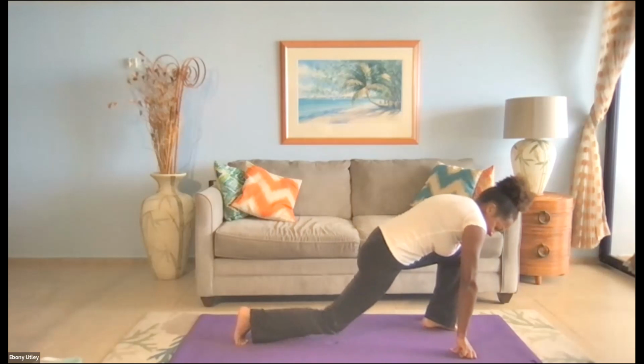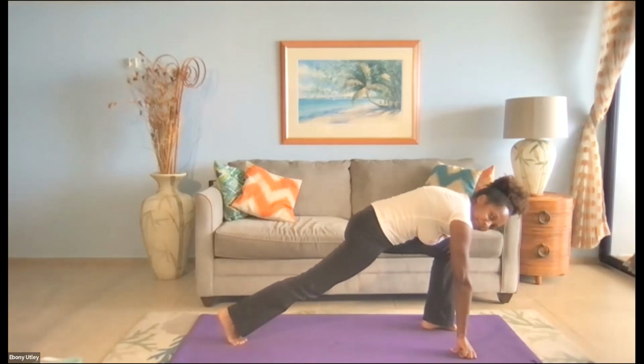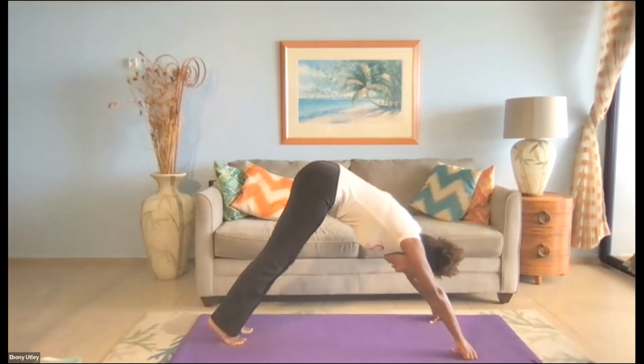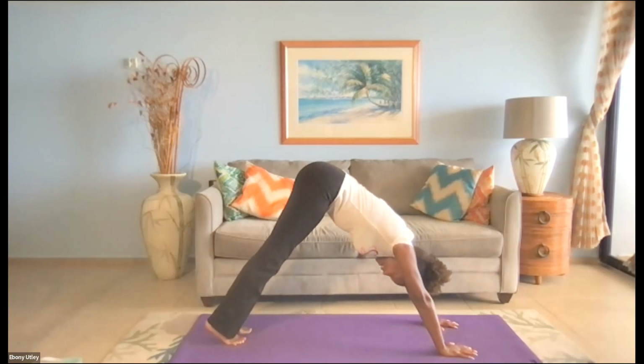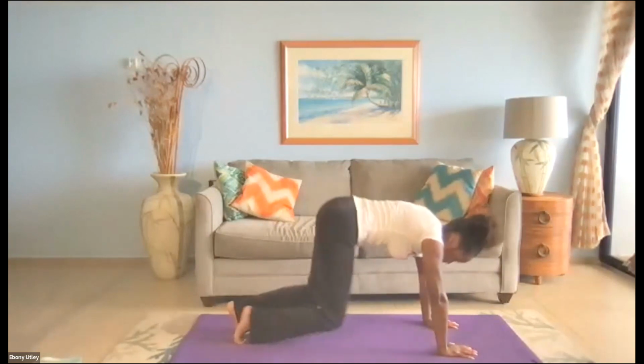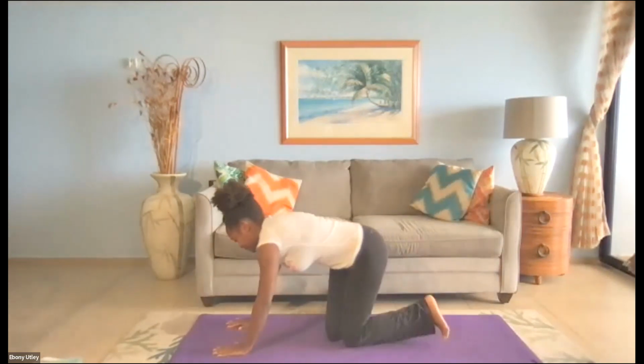Tuck your toes. Inhale, straighten the back leg. Exhale, meet me back in row. Take a few breaths here. I'll switch sides so you can see me on the other side.